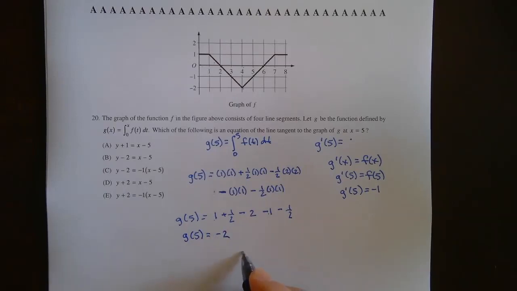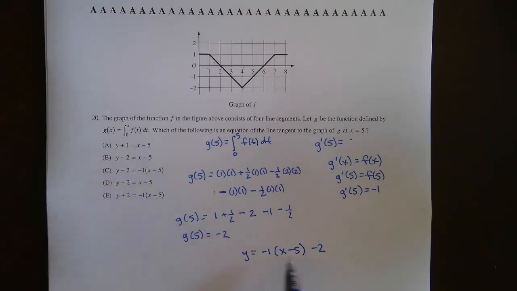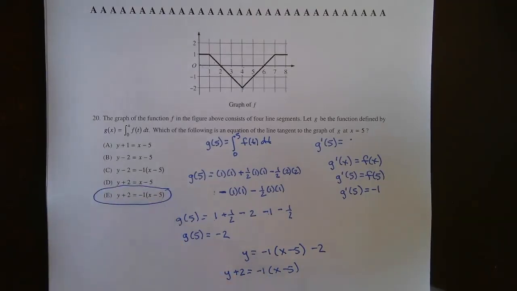So that would mean that y is equal to my slope, which is -1, times x minus 5, minus 2. Okay, now you look at these and they're not written in that form, right? It's just a different format of point slope form. We're moving the -2 over to the other side, so it becomes y plus 2 is equal to -1 times the quantity x minus 5, okay? And so that is the correct answer, would be E, okay? So E is our correct answer for number 20.